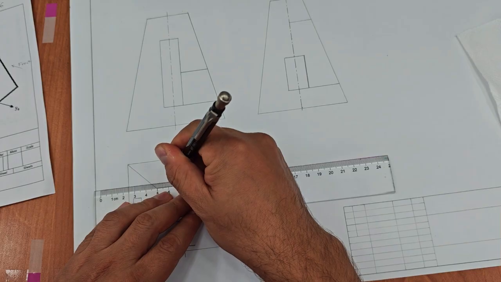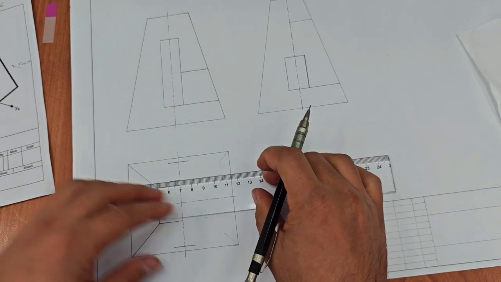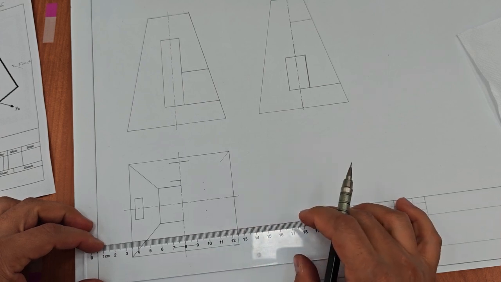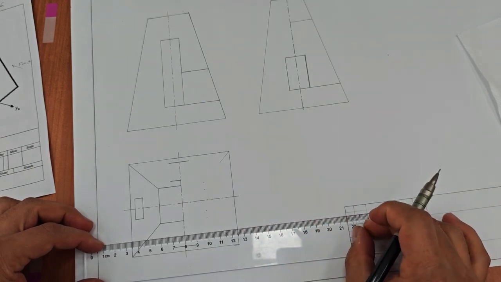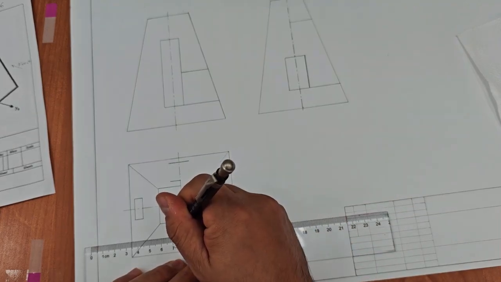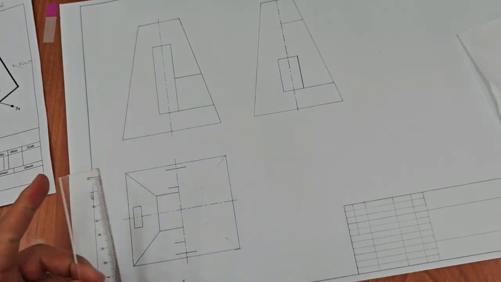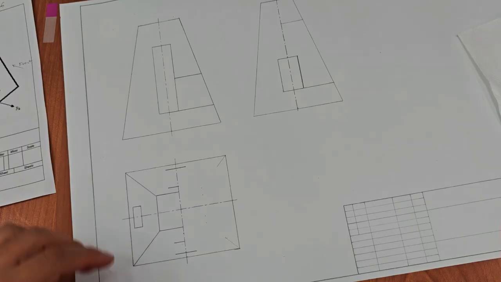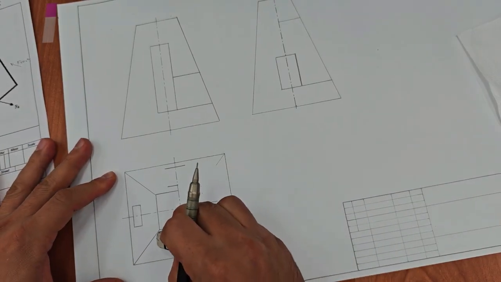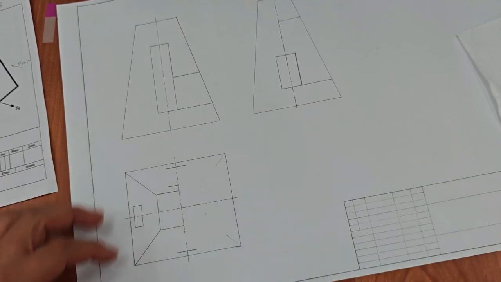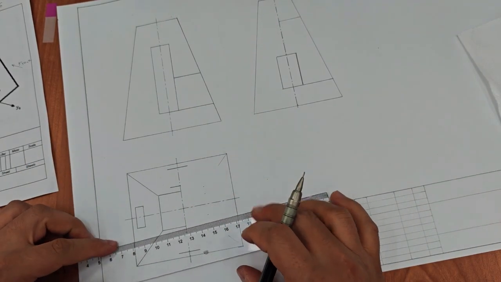Draw only 1/2 here. Only 1/2. So that's wrong. That's wrong point. You have selected. So it should be in here.